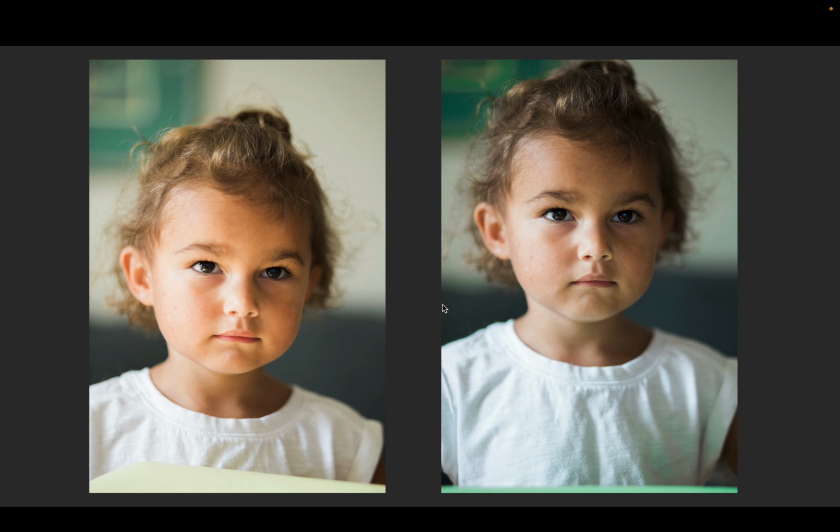I'm just guessing. To me, this looks like a reflector. To me, this looks a little bit more like color temperature on your camera and playing with it. So I'm not really sure what was done in this photo.